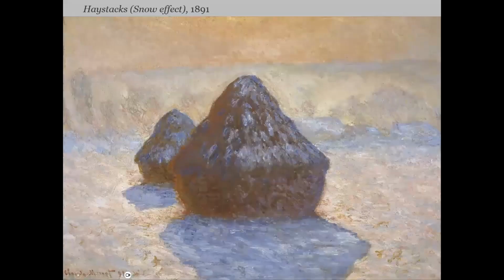And perhaps that's even more true of Haystacks, Snow Effect, one of his series. These paintings are said to have revolutionized the art of Kandinsky, who, as I was saying earlier, when you stand too close to them, Kandinsky claims you couldn't make out what was actually painted at all. It was only when he stood back that the shapes, the colours and the forms became legible. But there was no doubt in Kandinsky's mind that it was this idea, again, of privileging colour over form that was to revolutionise his own practice as an artist.